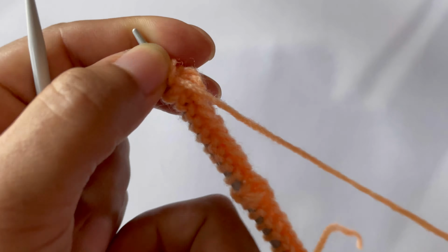Row 4 wrong side. For row 4 wrong side, purl all stitches. Row 5.